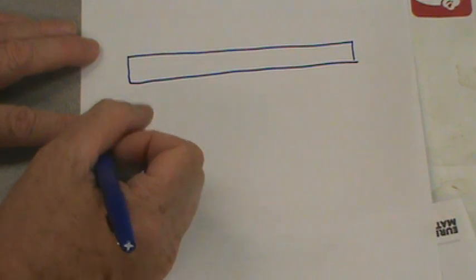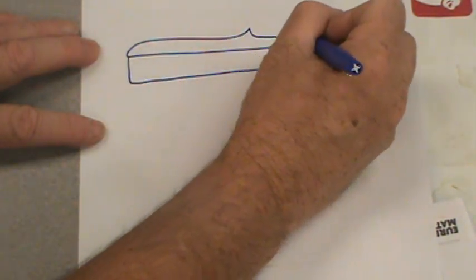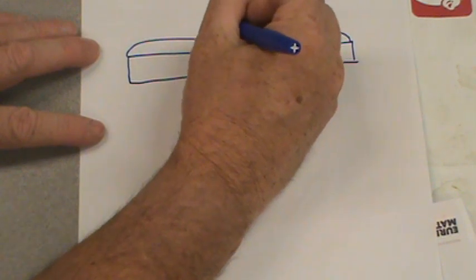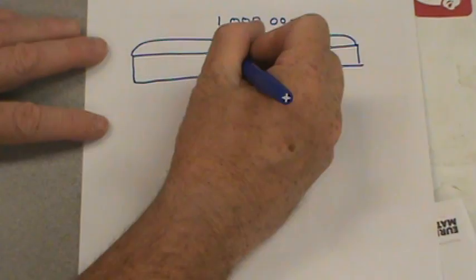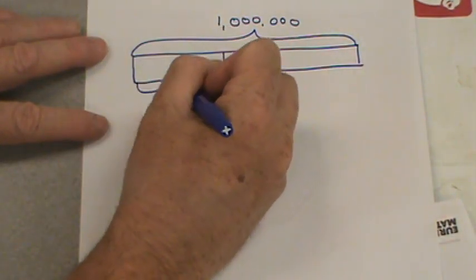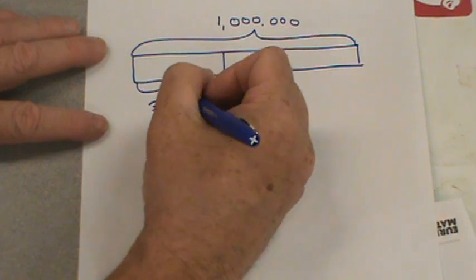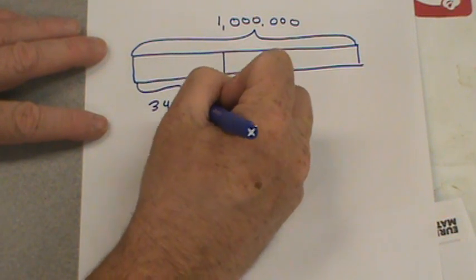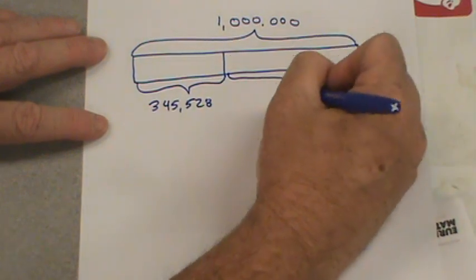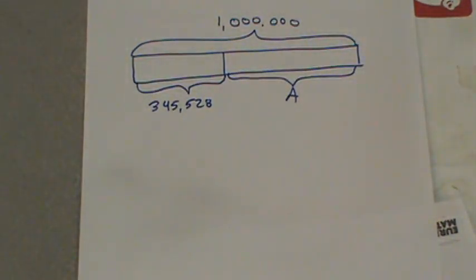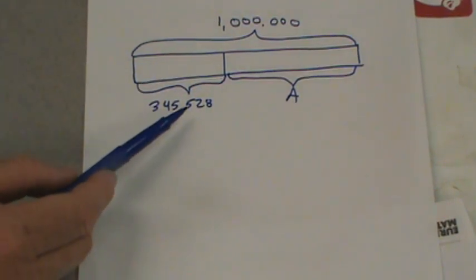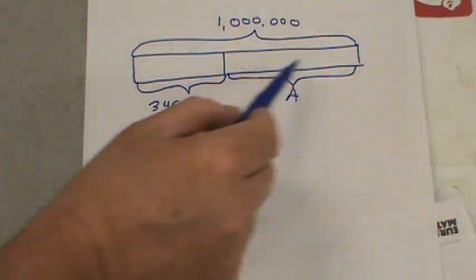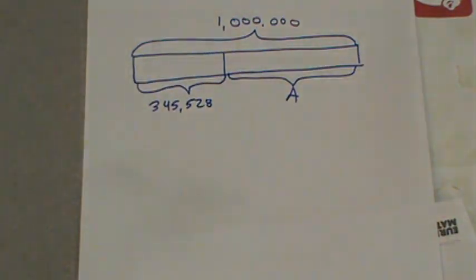Are you ready? We're going to put 1 million and we're going to subtract 345,528. What we need to find out is this answer. It can't be done. Oh yes, it can. You just have to have faith in your math skills. All right, so we got our tape diagram set up. We're taking away 345,528 from 1 million. What we don't know is this, because this plus this will equal 1 million.